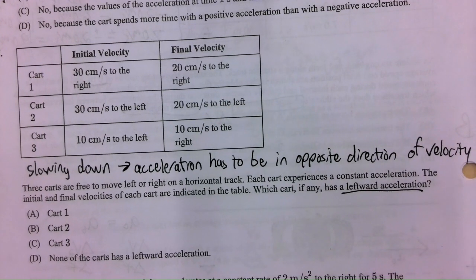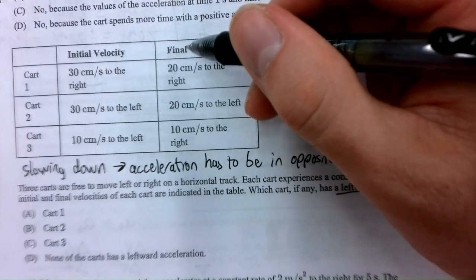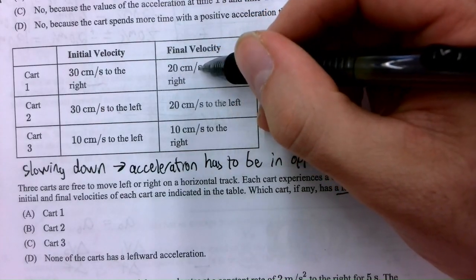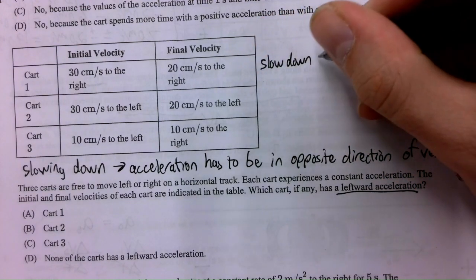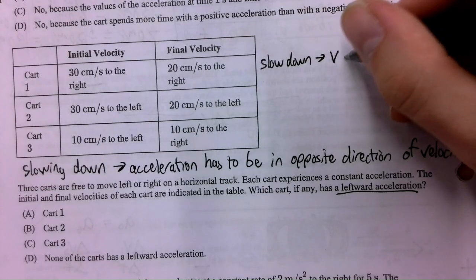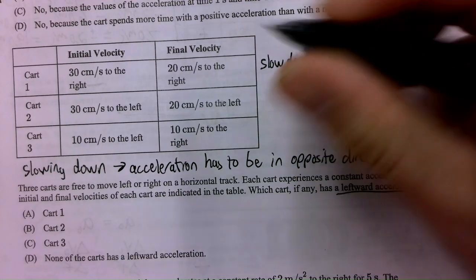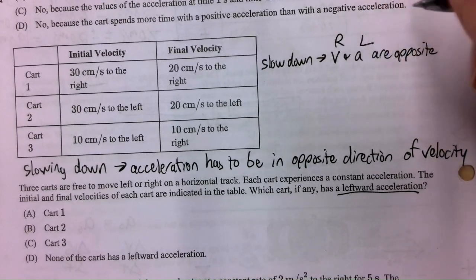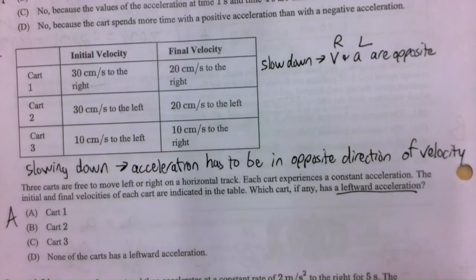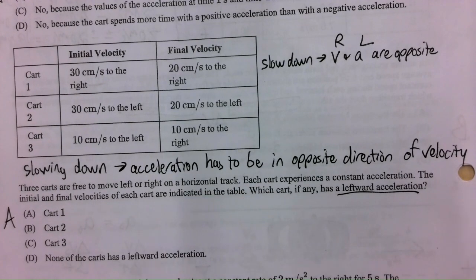So let's go cart by cart here. We have a cart going to the right at 30 centimeters per second, and now its final velocity is 20 centimeters per second. That means that it's slowed down. And so the velocity and acceleration are opposite. And since the direction of the velocity is to the right, then the acceleration has to be to the left. So this is the correct answer because it's not none of the above, and so it has to be right. But I'm going to go through the next 2 just to be thorough here.